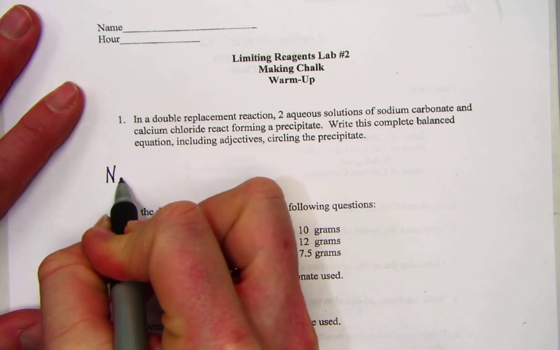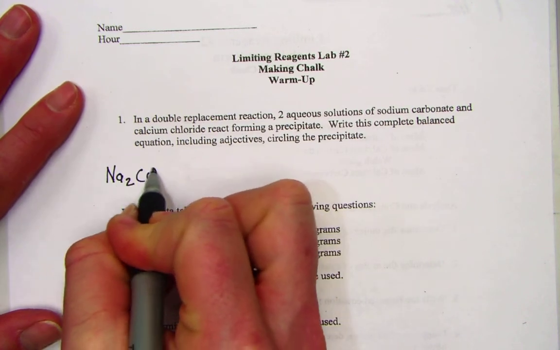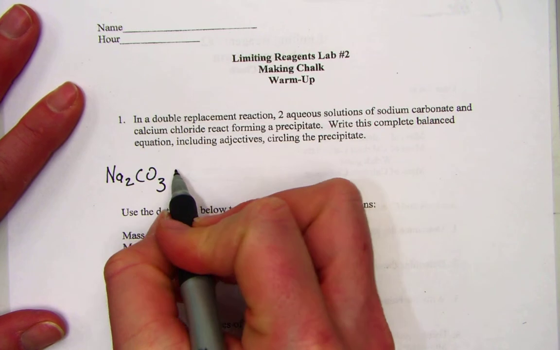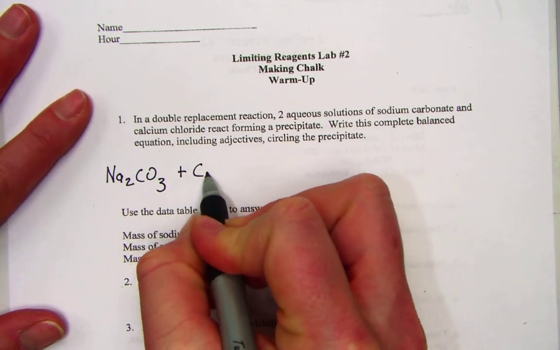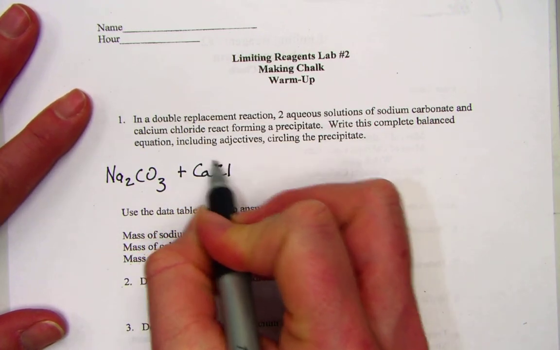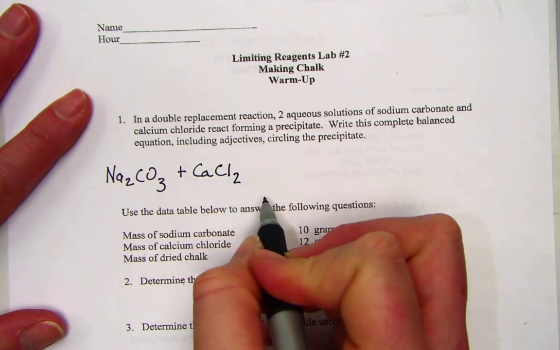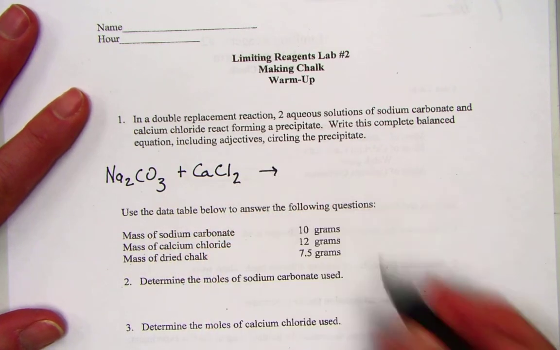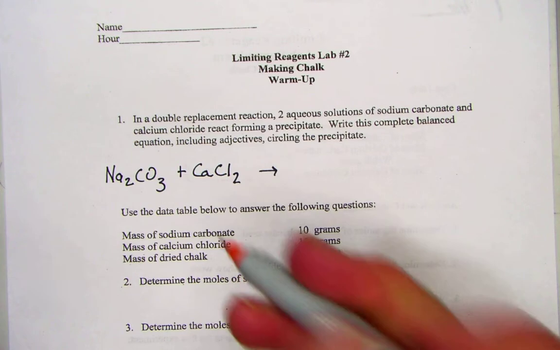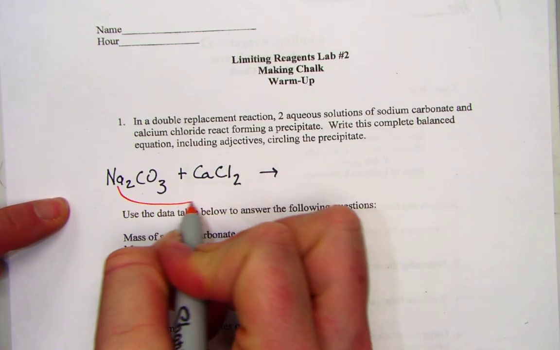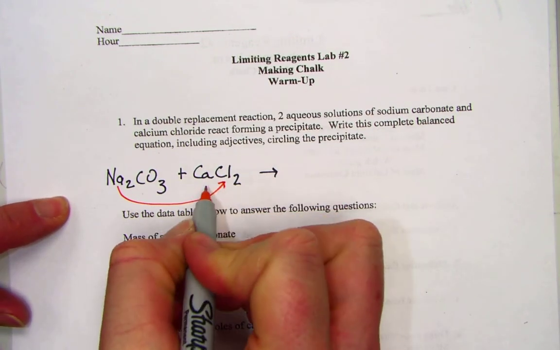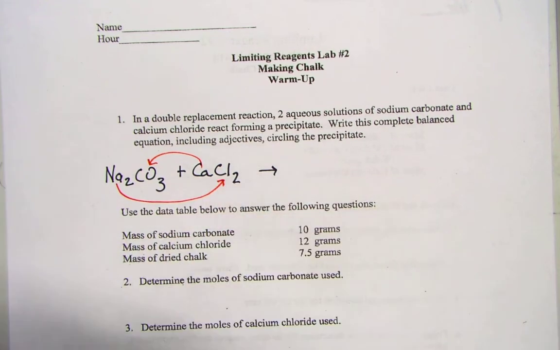go ahead and write that formula, Na2CO3, it is reacting with calcium chloride. Calcium with its +2, chloride with its -1, so we get our CaCl2. In the double displacement reaction, we see that the two positive ions exchange places. Calcium goes to the carbonate and sodium goes to the chloride.